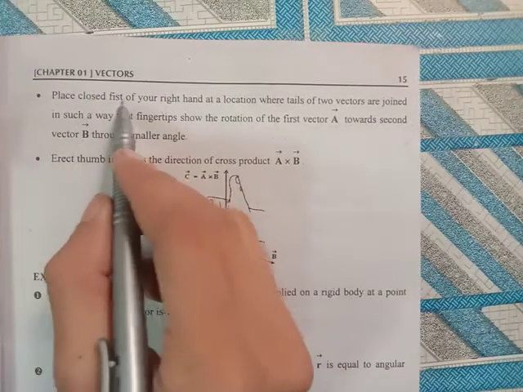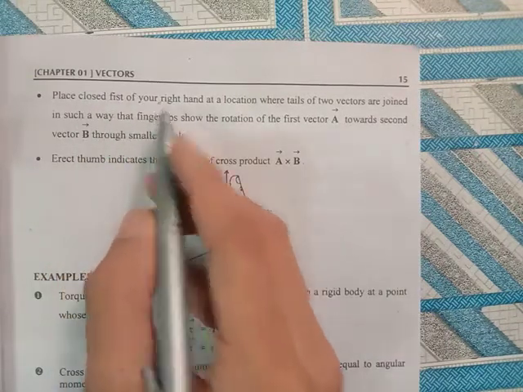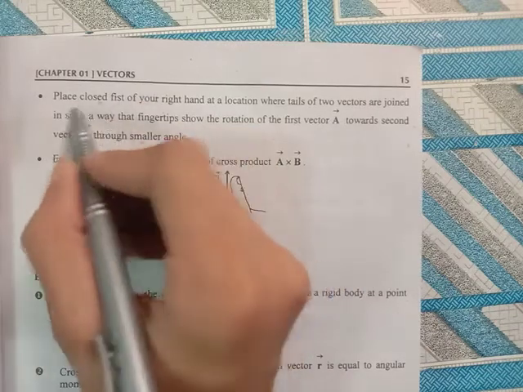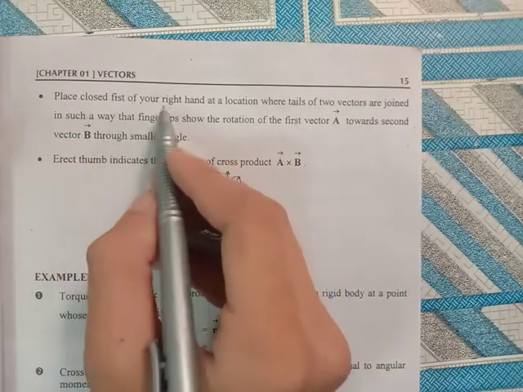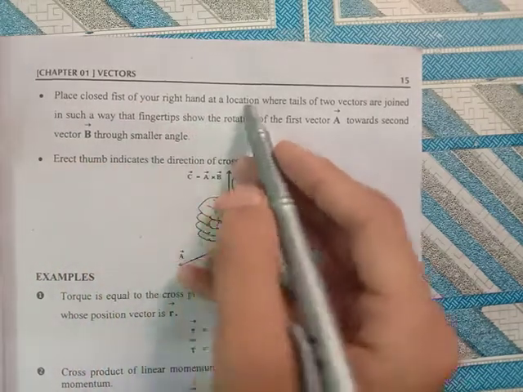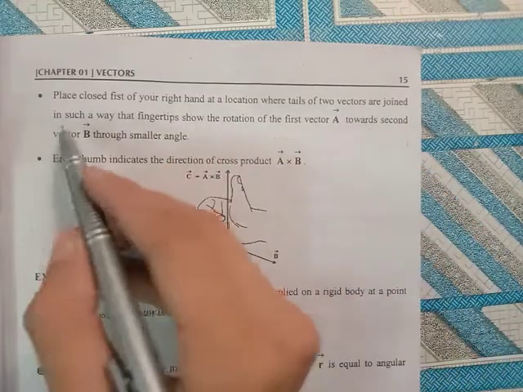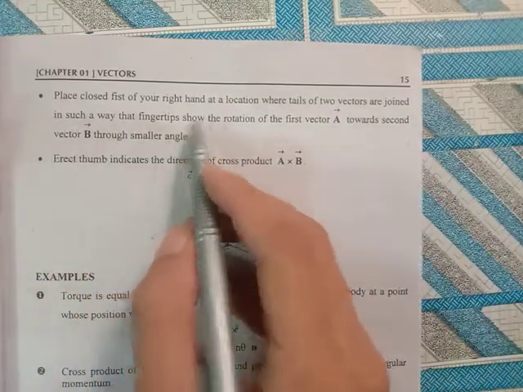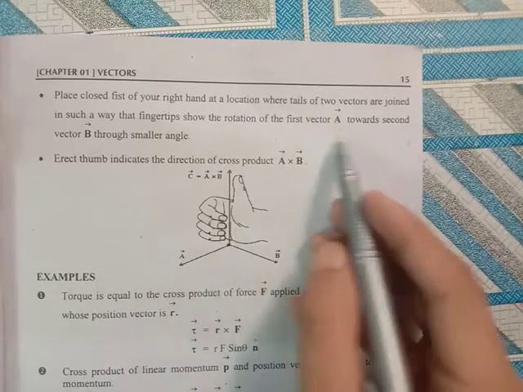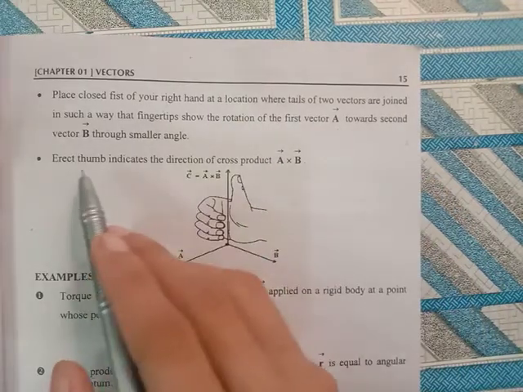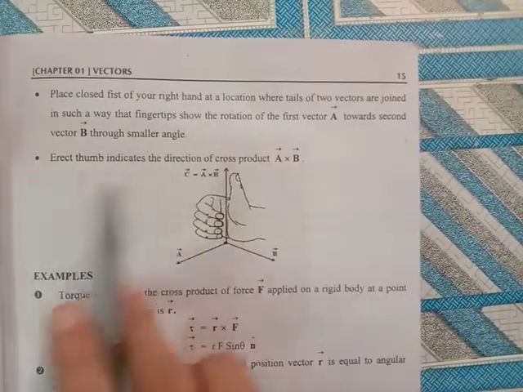Place a closed fist of your right hand at a location where the tails of the two vectors are joined, in such a way that the fingertips show the rotation of the first vector A towards the second vector B through a smaller angle.